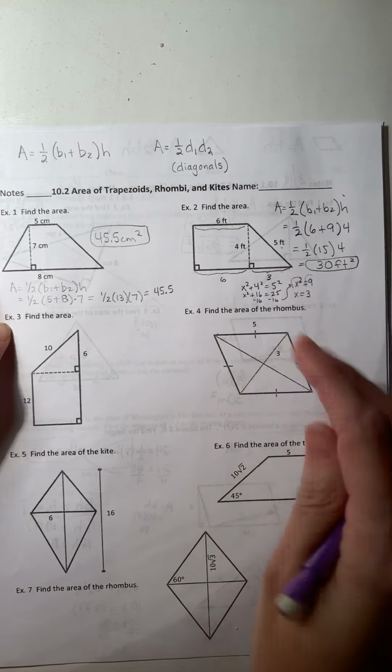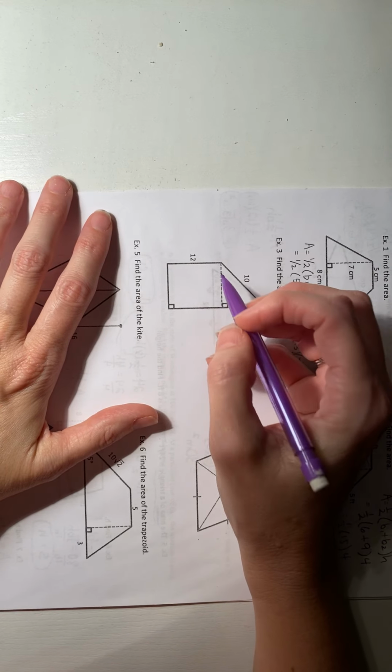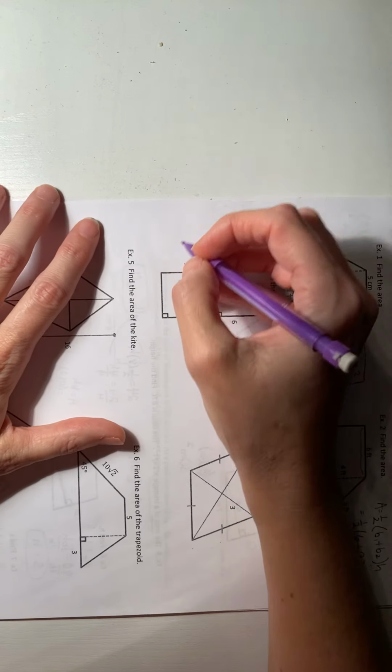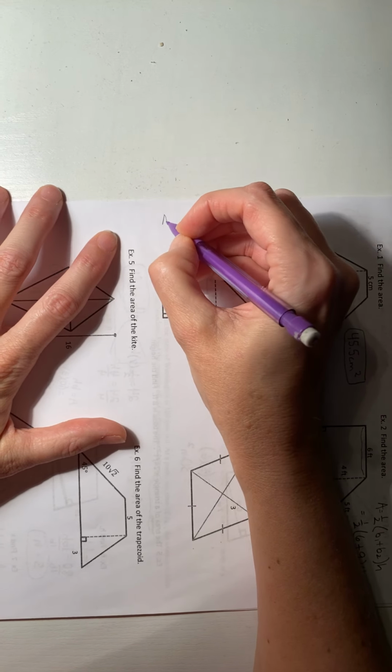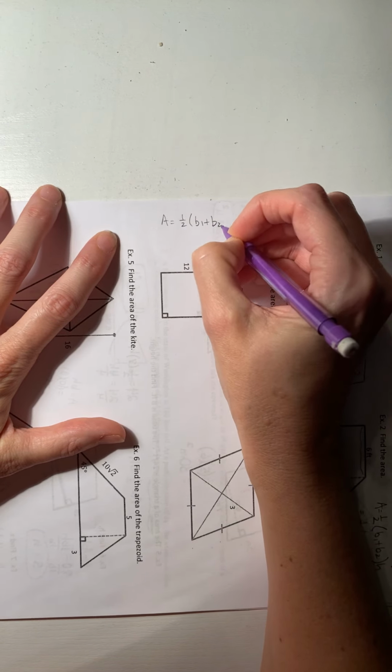Example 3. So some people don't like it when their trapezoids are drawn that way, so you can always turn it and face it this way if you want. This problem is very similar to the last one we did. There's some missing values that we need. So I'm going to write the formula here. Area equals 1/2 bases added times the height.